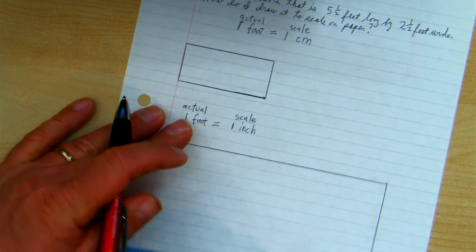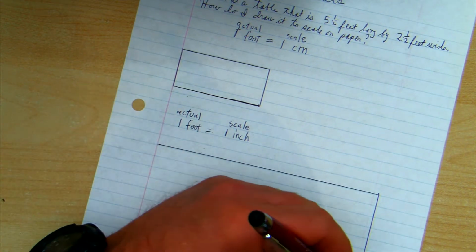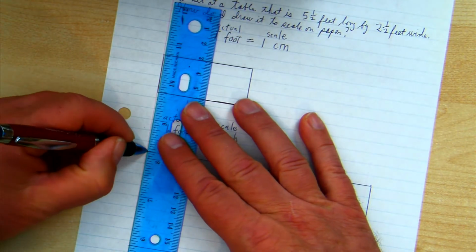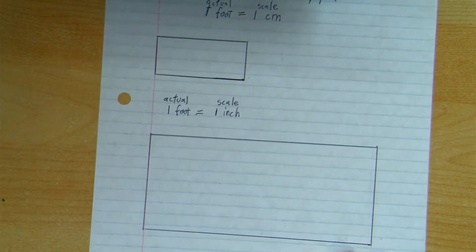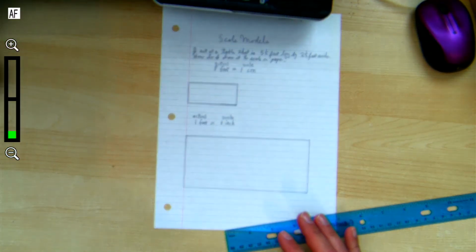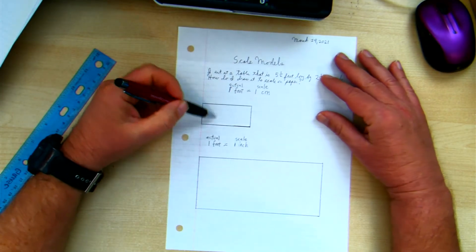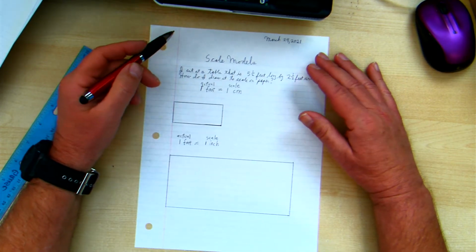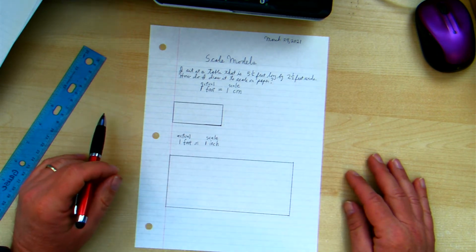And then complete the square. Everything should line up nicely, so that's the 5.5 feet length again, and this is the 2.5 feet. And so here's my scale. In both cases, I have created a scale model of the table that I'm sitting at. The first scale, where 1 foot is 1 centimeter, has it pretty small on the sheet of paper. The second scale, 1 foot is 1 inch, fills the paper a great deal.